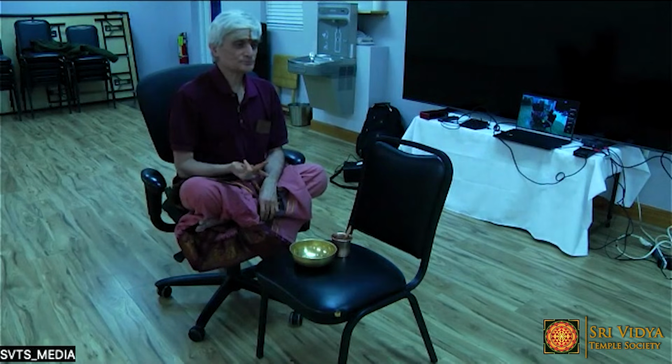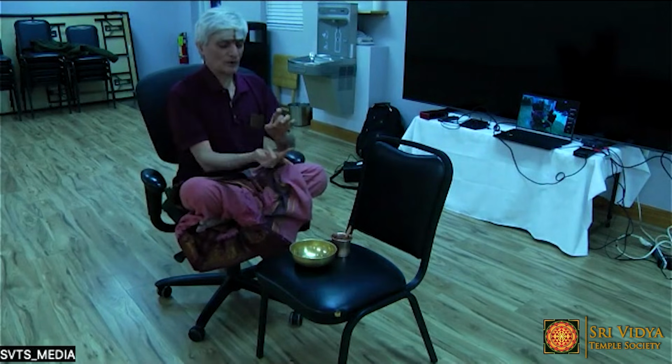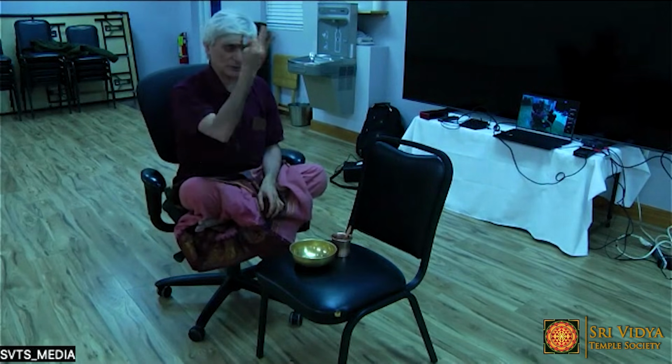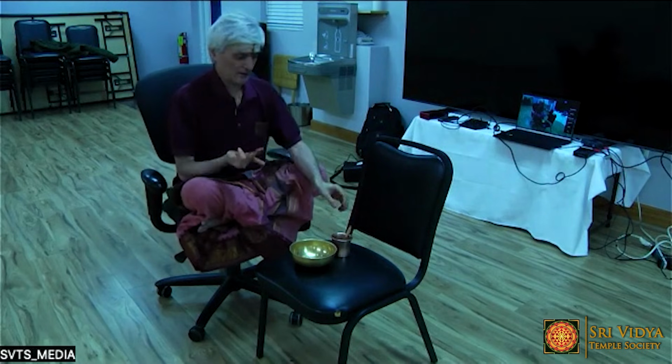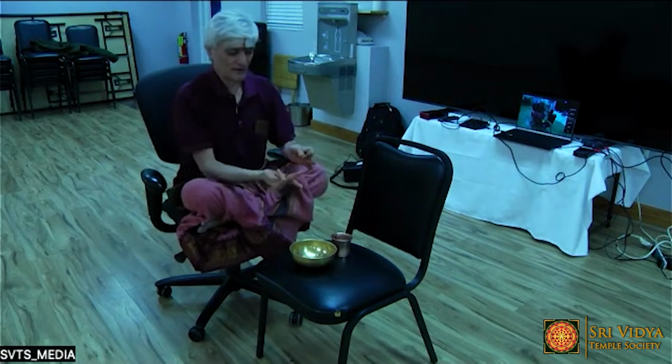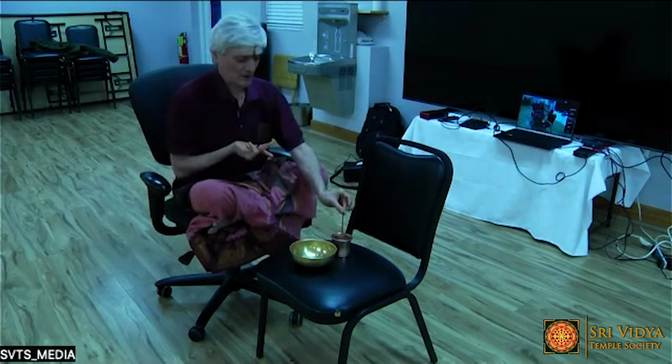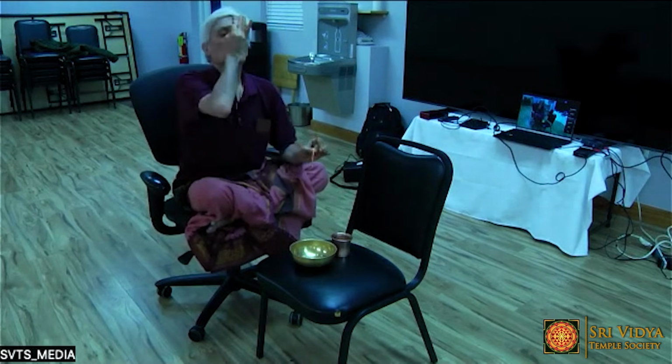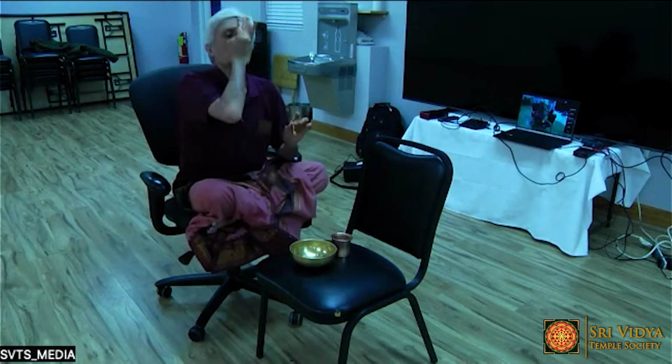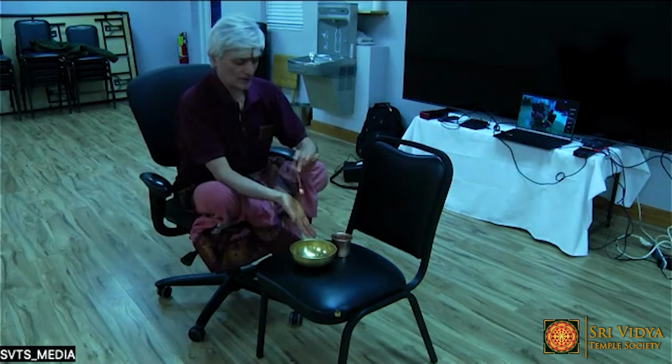Okay? With this mantra, whatever water we have in the Gokarna Mudra, we are going to drink. Then again, Achamya: Keshavaya Swaha, Narayana Swaha, Madhavaya Swaha, Govinda Namaha.